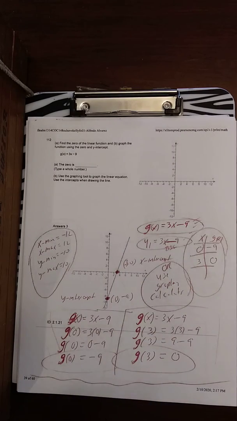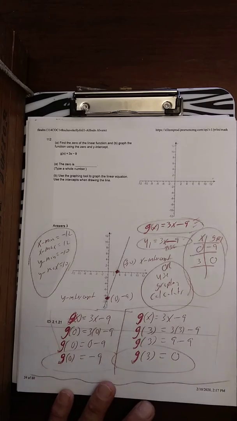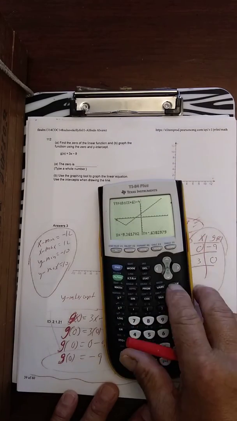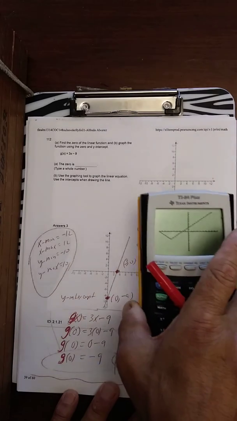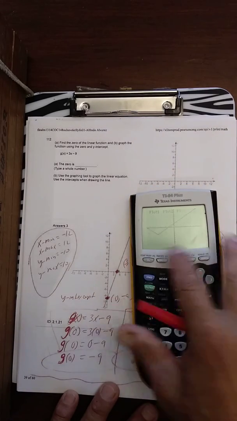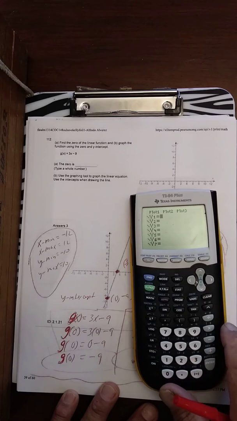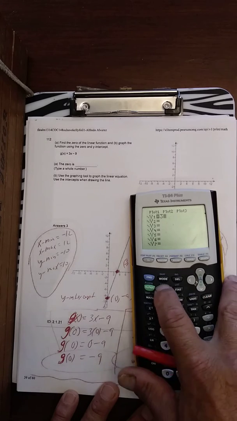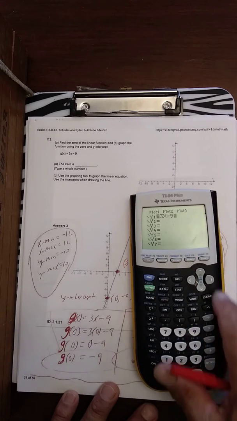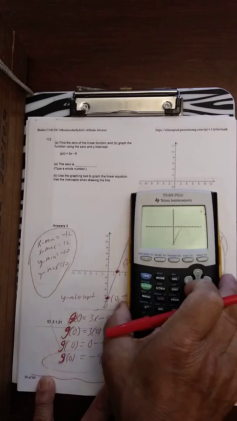Another graph. Let's just graph it. Go to y, clear it. 3x minus 9 and hit graph. There it is.